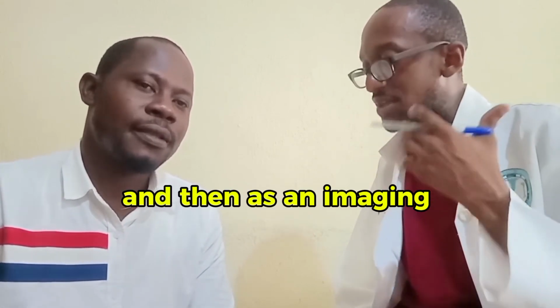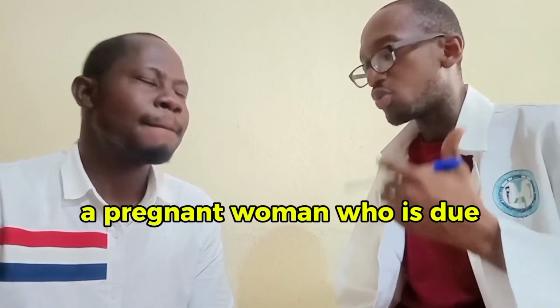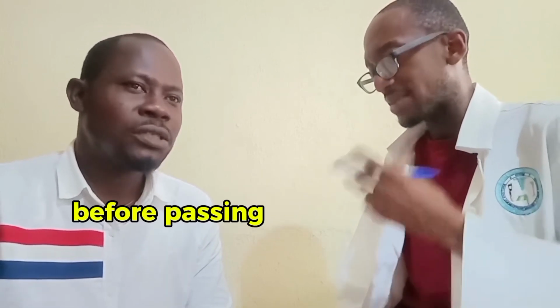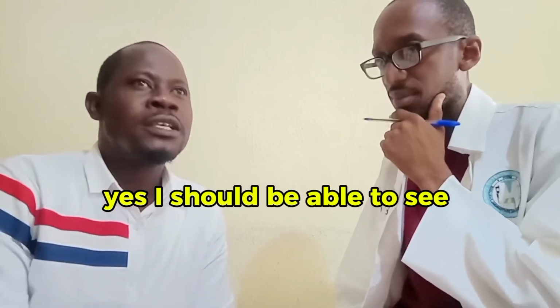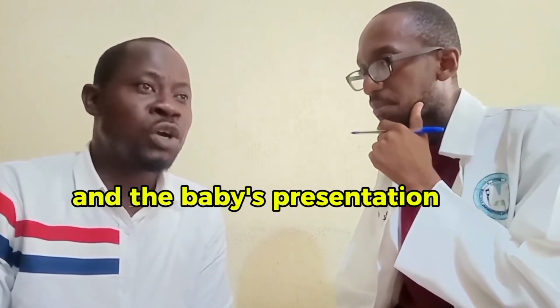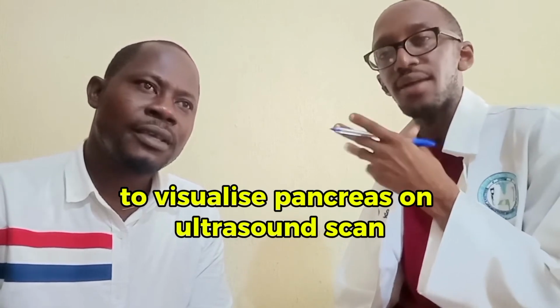And then as an imaging technologist, a pregnant woman who is due and was sent to you for pelvimetry examination, what are the anatomical structures you should see on the X-ray radiograph before passing it to radiologists? Yes, I should be able to see the sacral promontory, the coccyx, the head of the femur, and the baby's presentation on the radiograph.